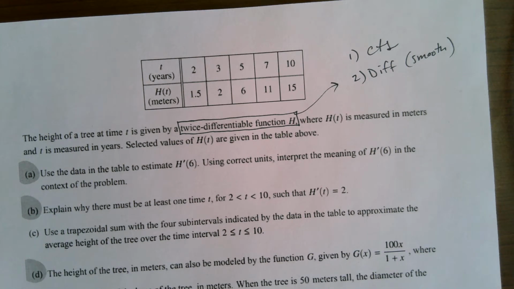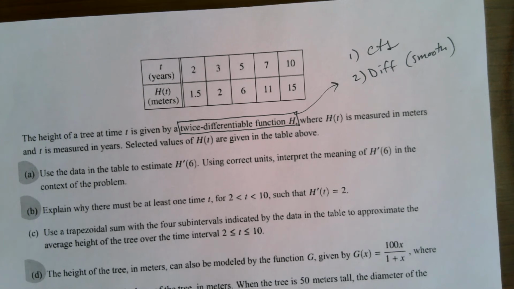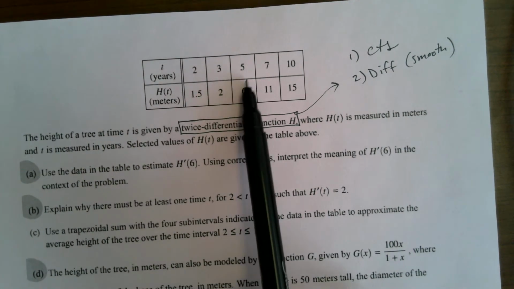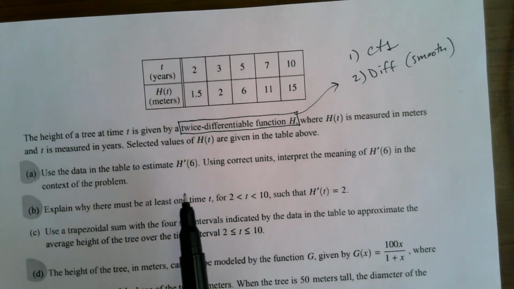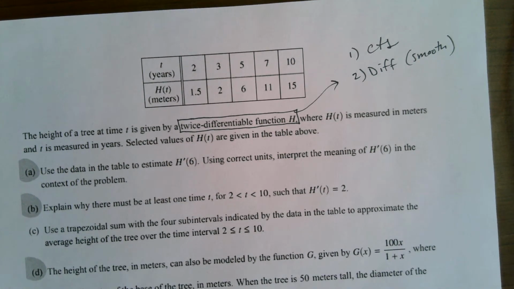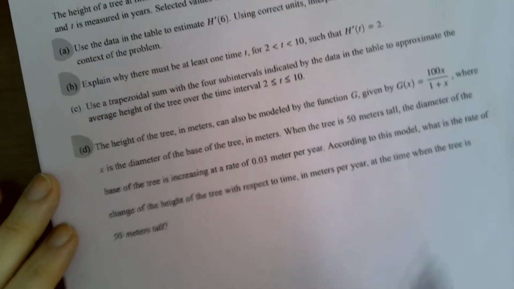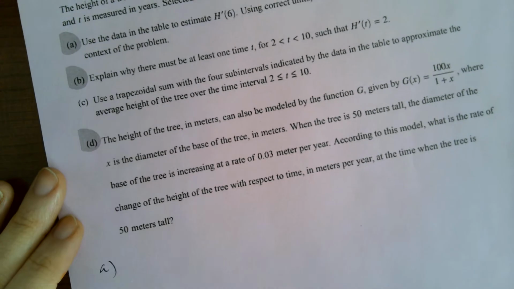You can't find the rate of change at a single moment from a table. But what you can do is find average rates of change and use those to estimate. So if I just do the average rate of change from 5 to 7, because 6 is between there, I'll get an estimate. Okay, so this is part A.